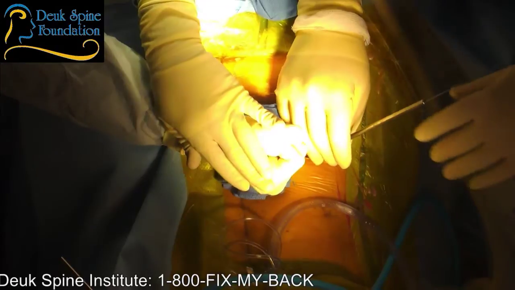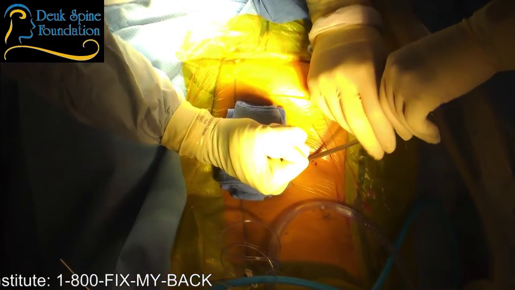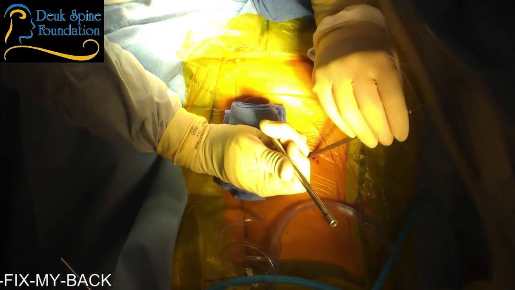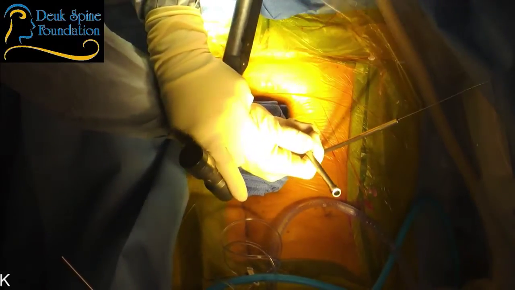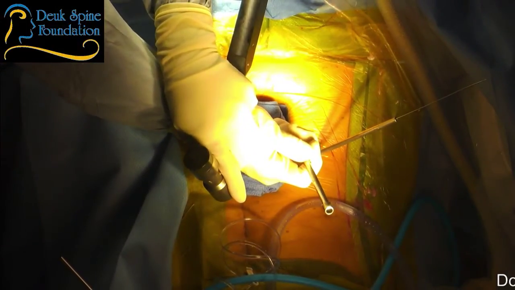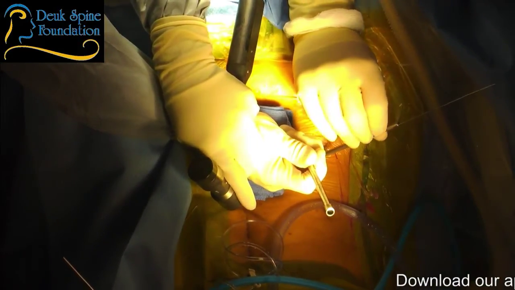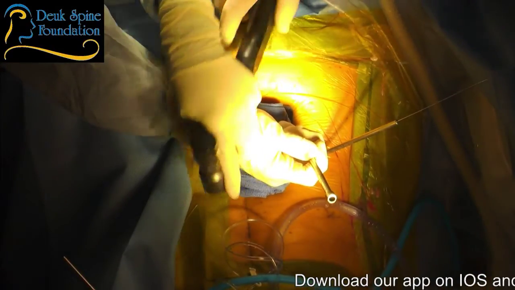The microdiscectomy, laminectomy only fixes leg pain. And that's only when the nerve is being pinched. But if you have leg symptoms that are from inflammation from the herniated disc, the laminectomy is not going to fix that. The microdiscectomy is not going to fix that. That's why a lot of laminectomies and microdiscectomies fail.